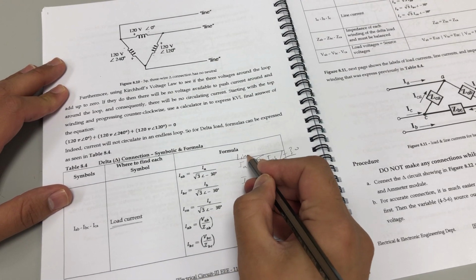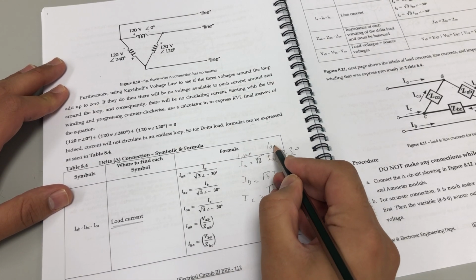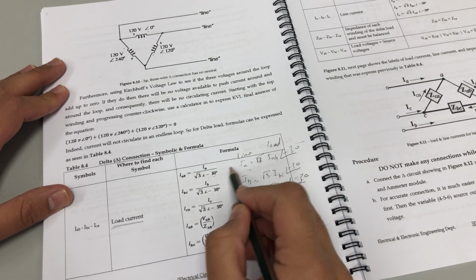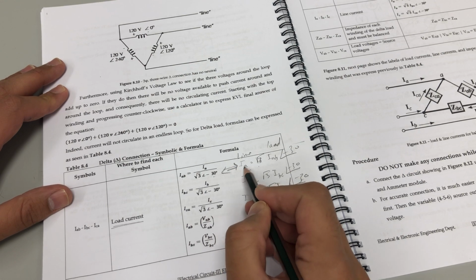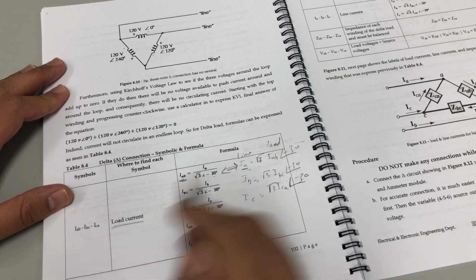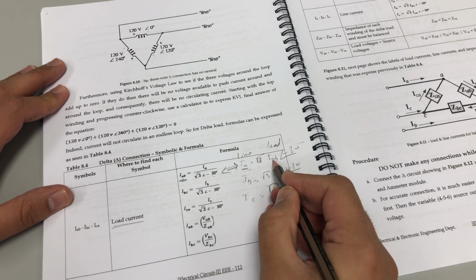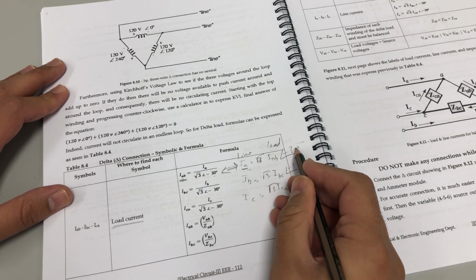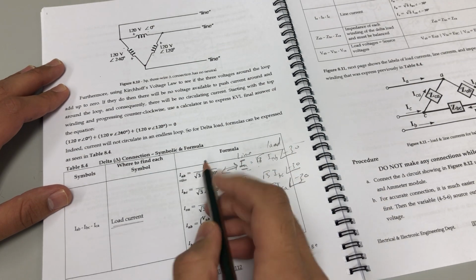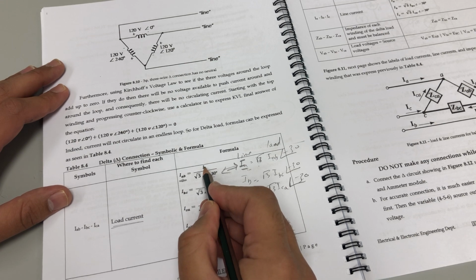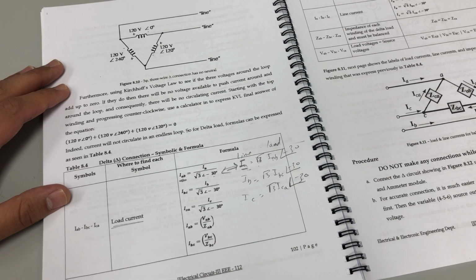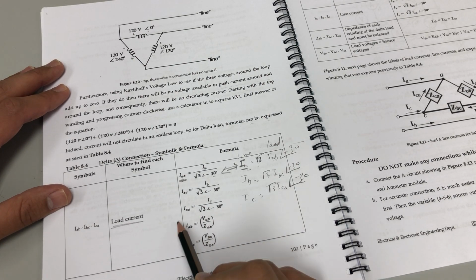This is the line and this is the load, and this is similar to this, but here we find the line value and here we find the phase value. √3 multiplied by the phase value at minus 30 degrees gives you the line value. If you need the opposite, you have the line value and you need to find the phase value, divide by √3 at 30 degrees, and similar for the others.